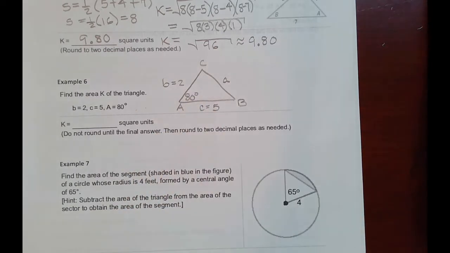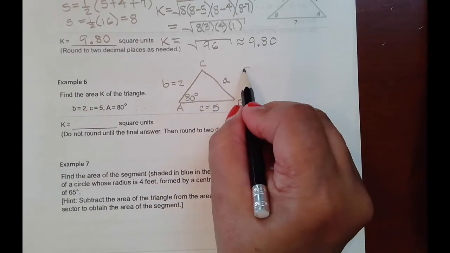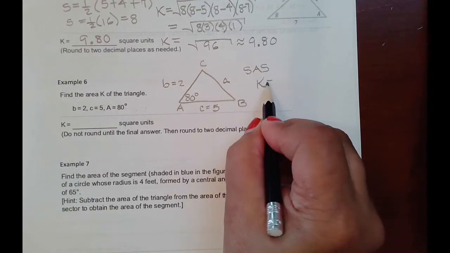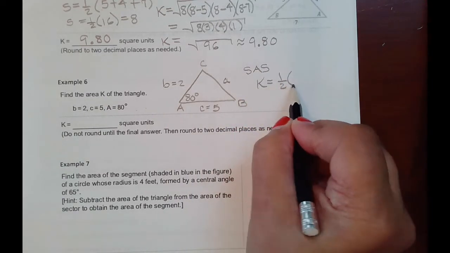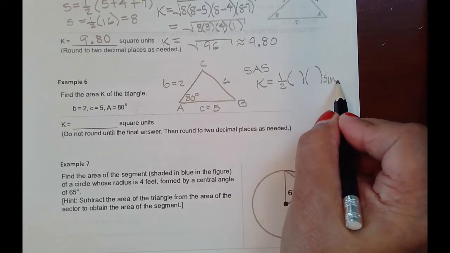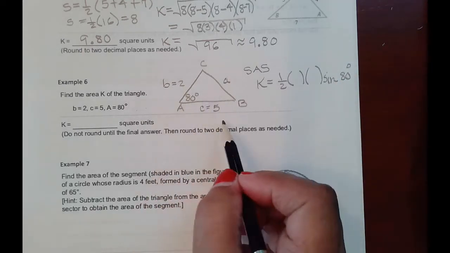So this turns out, after drawing it, that you are given side, angle, side. And because you're in the side, angle, side situation, the formula becomes 1/2 times the two sides, finally multiplied by the sine of the angle in between the two sides you've been given, which are 2 and 5.